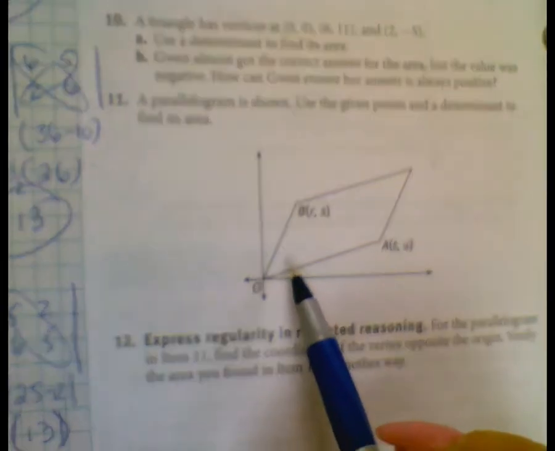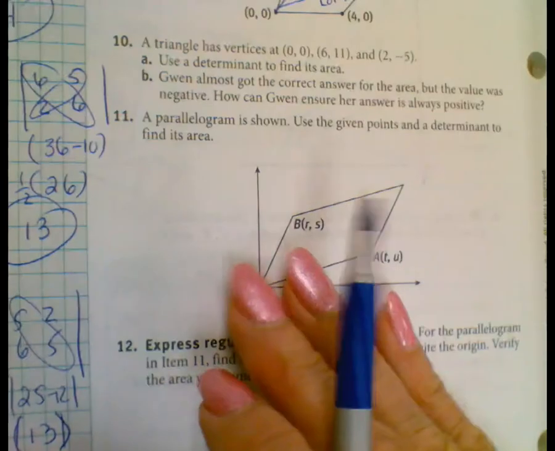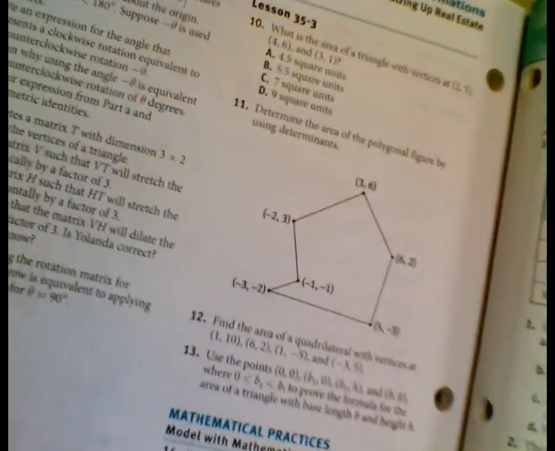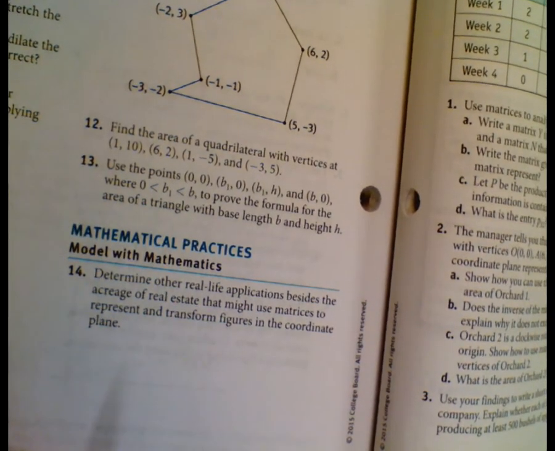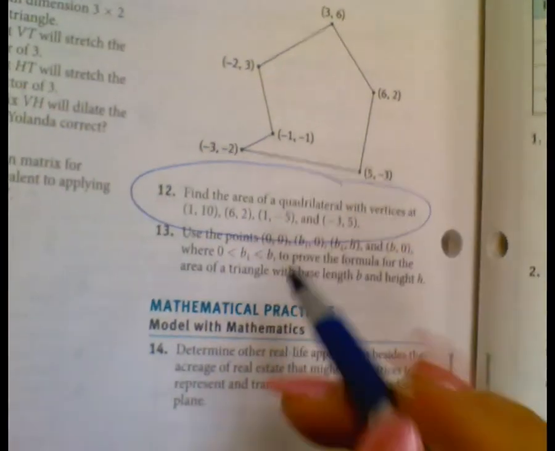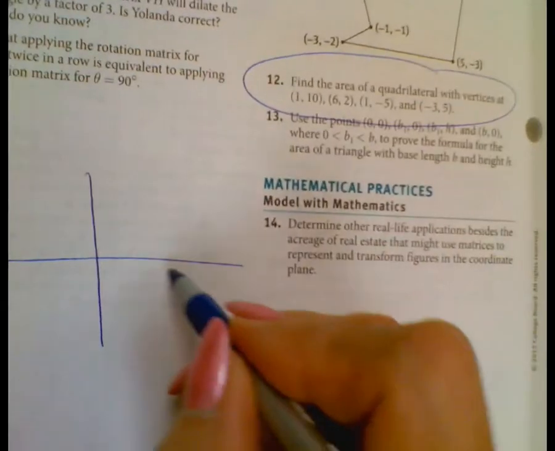All right, so for this one right here, I think we're good. I think you guys can get started with the homework. Just so you know, when you look at your homework on page 514, you see this problem right here? I do kind of want to help you with 12 a little bit. I'm going to show you 12, just get you started on 12.